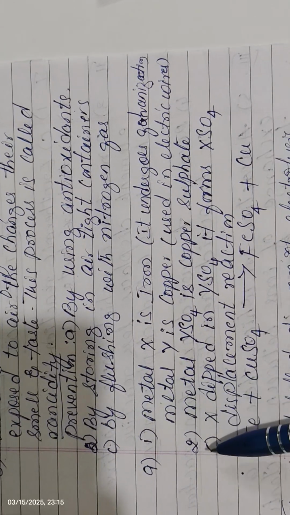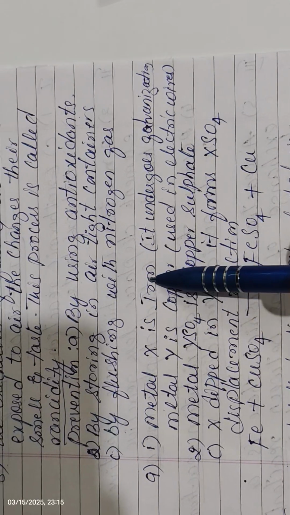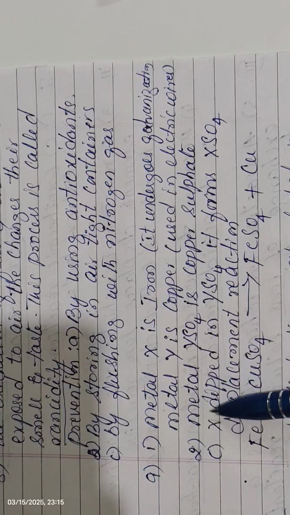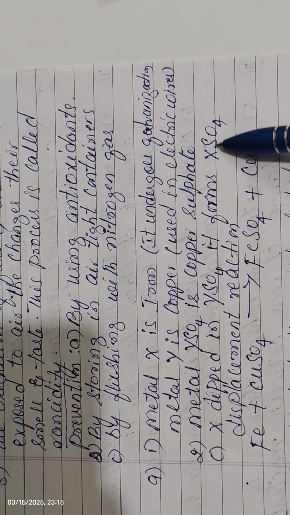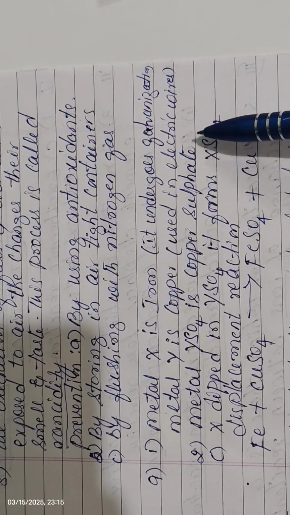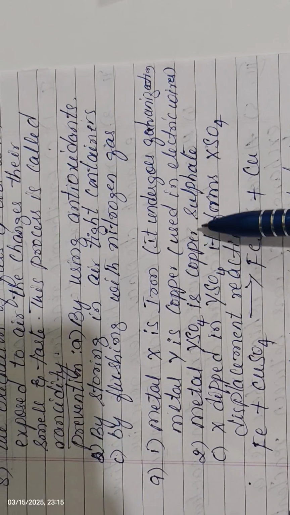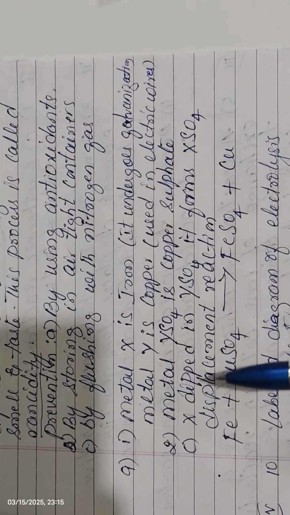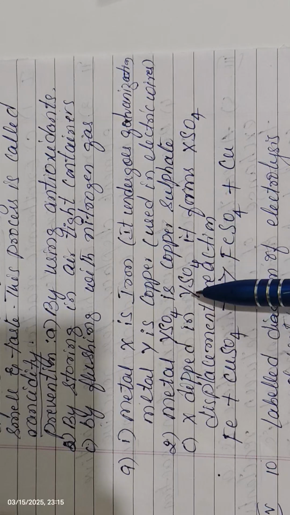Then next, the third question, X dipped in YSO4. As X is iron and YSO4 is copper sulfate, when you dip iron in copper sulfate, it forms XSO4. So what is X? Iron. So it forms iron sulfate. So iron dipped in copper sulfate forms iron sulfate. The kind of reaction that takes place here is a displacement reaction. Iron displaces copper to form iron sulfate.